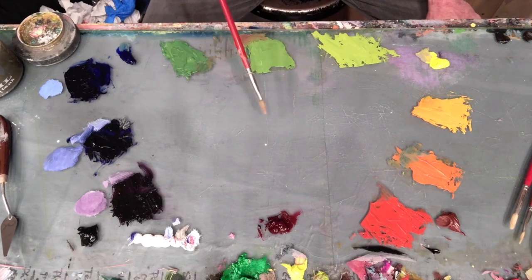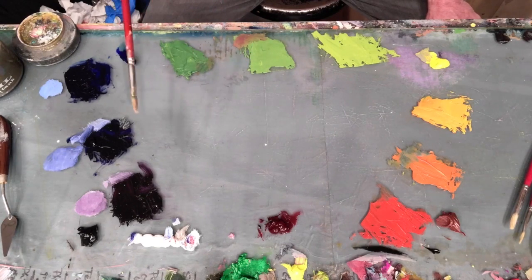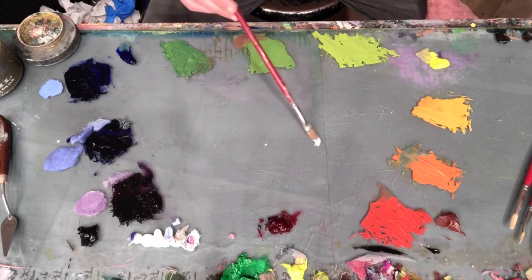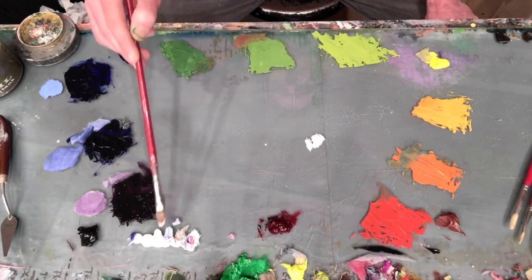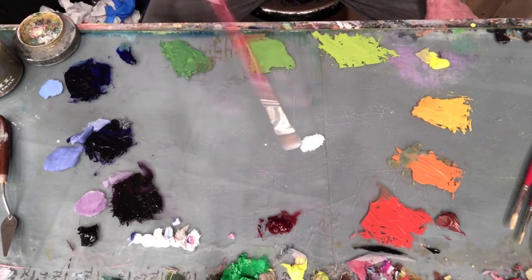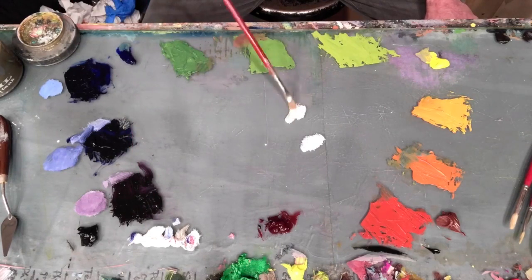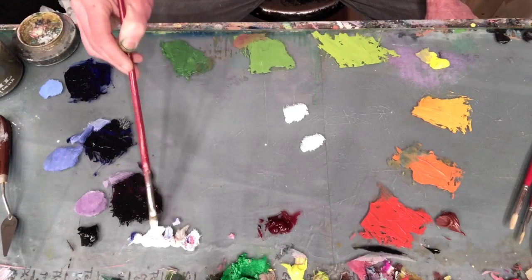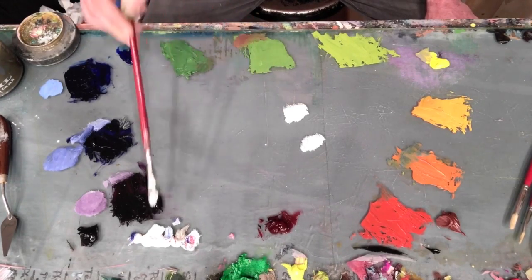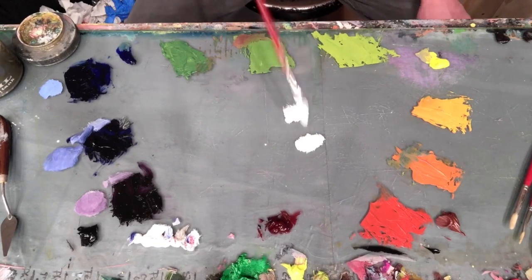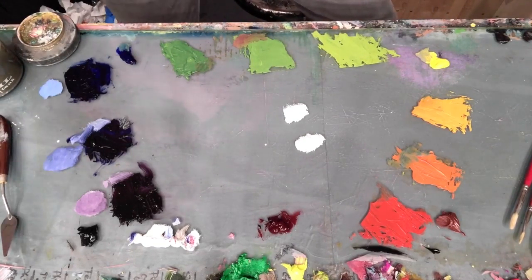So let's do a little bit of white and let's try cobalt violet. So I'm going to put a little cobalt violet out here and some white. While I'm dipping in my white, I'll throw a little bit of cad red medium. So cad red medium, all the cads are going to be opaque, and they're not identical colors, but you'll be able to see.